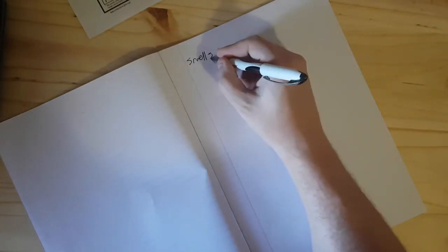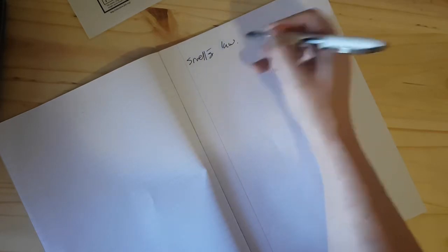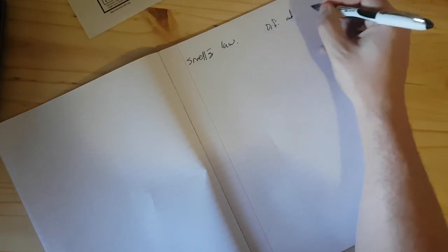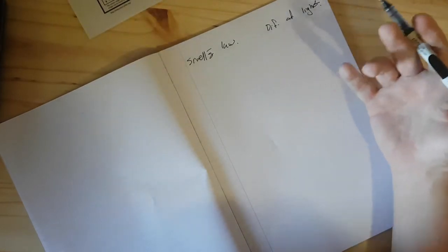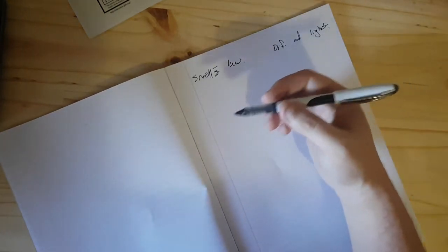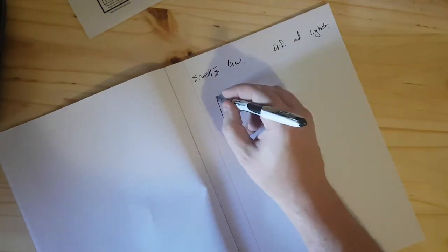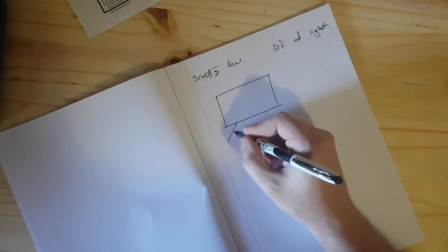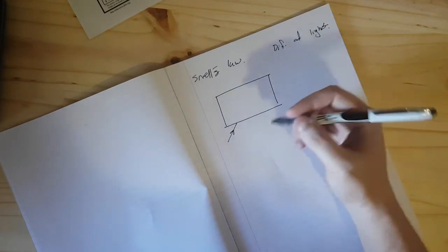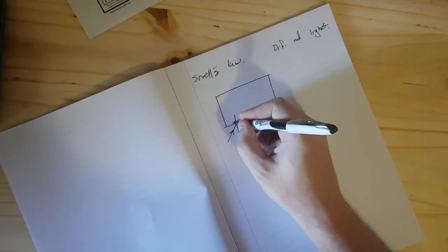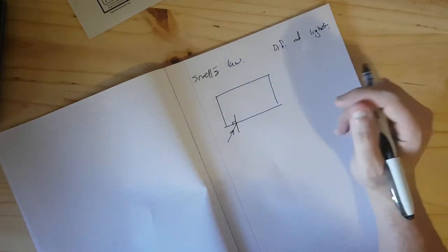Today's video is going to be a short little one on Snell's law, which handles the diffraction of light. Now, diffraction of light is the bending, quote unquote, of light. The easiest way to describe this is if you look at a glass, or perspex usually, block, and you have a ray of light moving into that block. You of course have your normal, which is the line at 90 degrees to the surface of the block in this case.